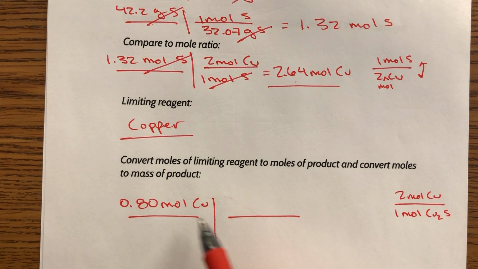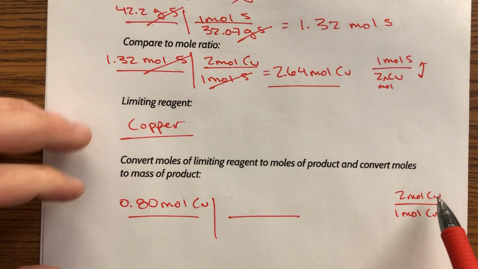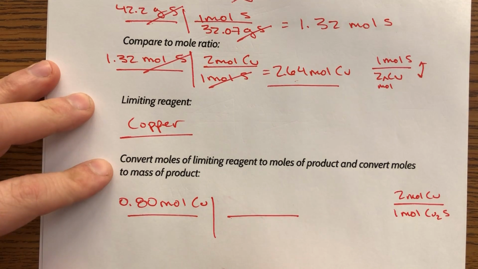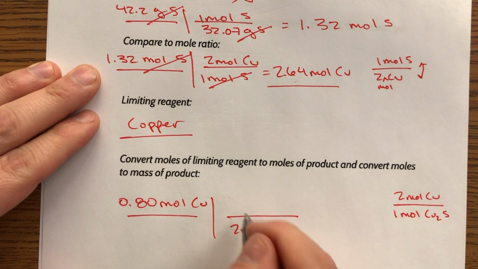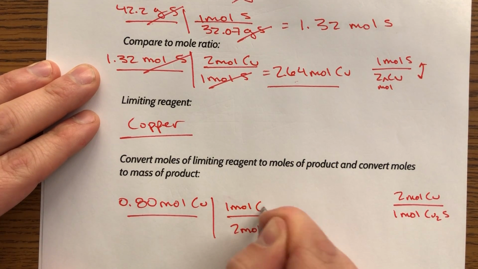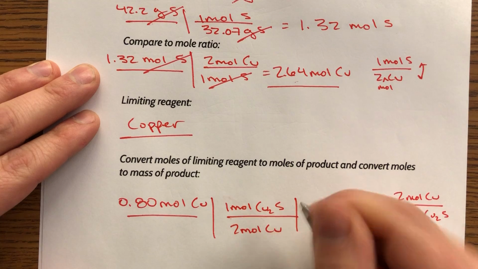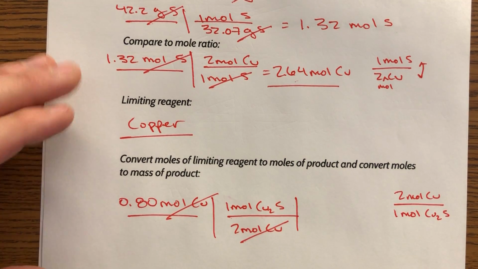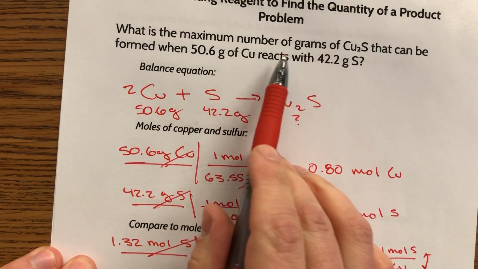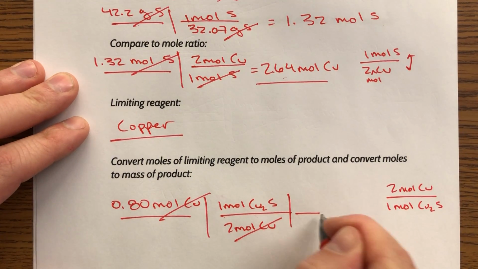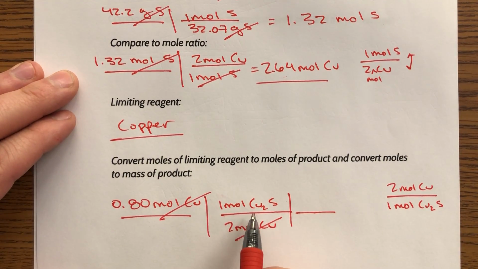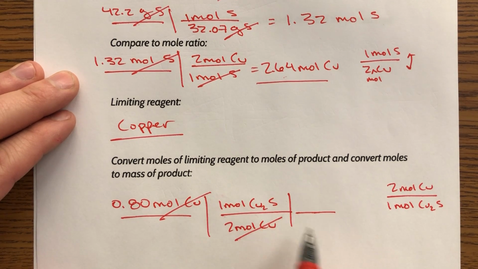Now, if I want to cancel it, I've got to put copper on the bottom. So I'm going to put this one on the bottom and this one on top. So I've got 2 moles of Cu for every 1 mole of Cu2S, okay? My moles of copper cancel. Now, what it's asking for is grams. We don't want the answer in moles, so we're going to have to go one more step, and convert our moles into grams.